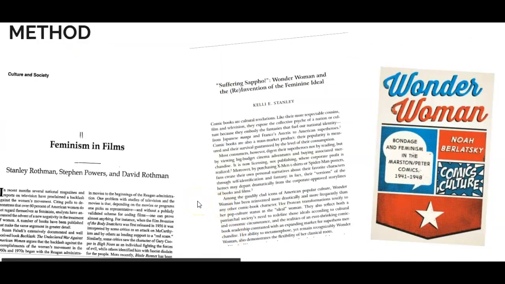And then lastly, for this topic, I'm looking at a method, and it is feminism. So I'm looking at feminism theory, film theory, and I have some examples here of feminism in films, and feminism related to Wonder Woman. I have a book here and an article here.